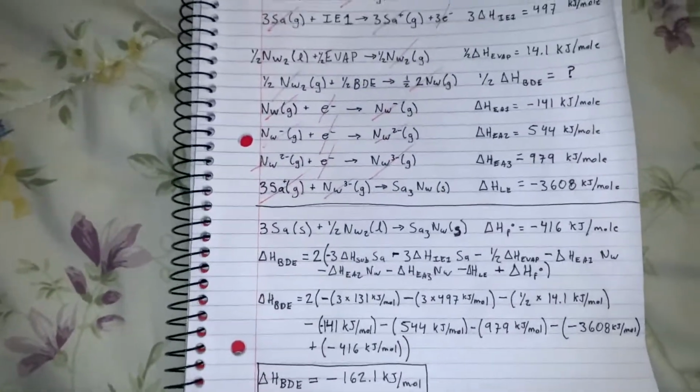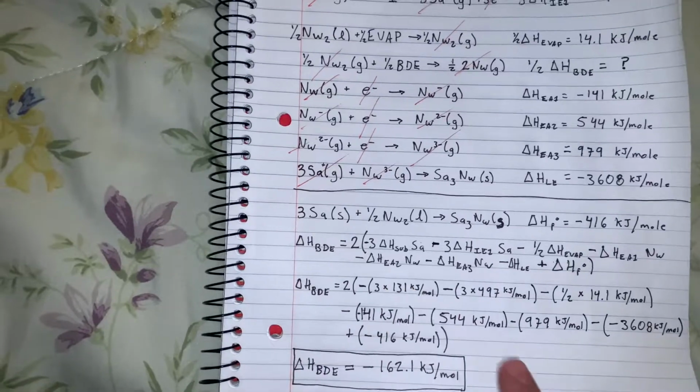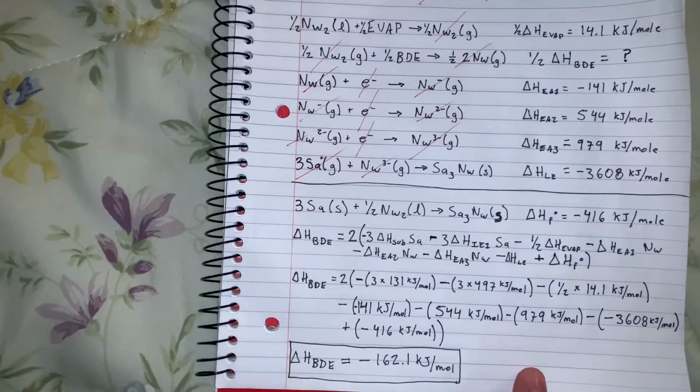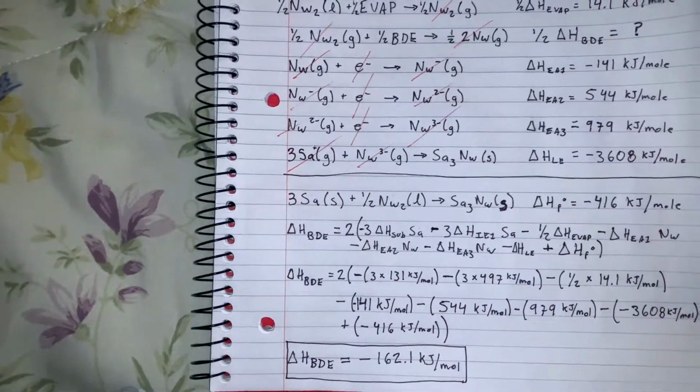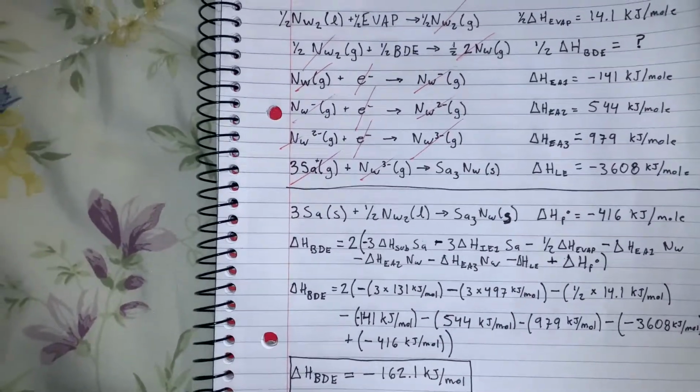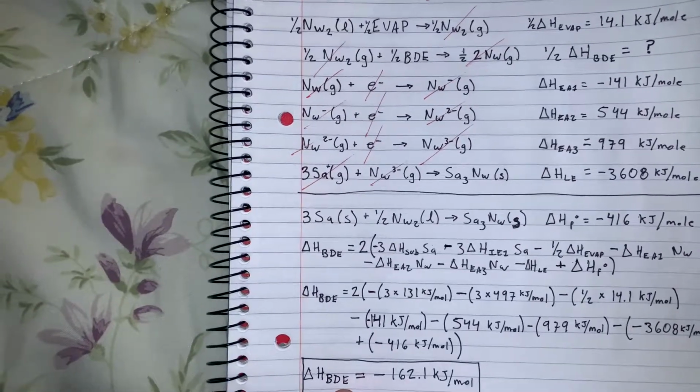So I'm going to plug in all of the numbers here. So now that I plugged in and did the calculation on my calculator, I found out the bond dissociation energy for NW2 is this.